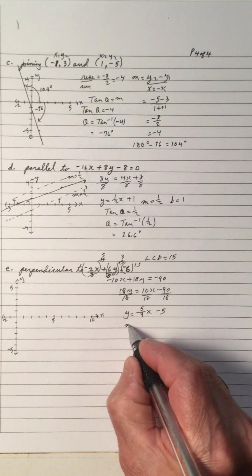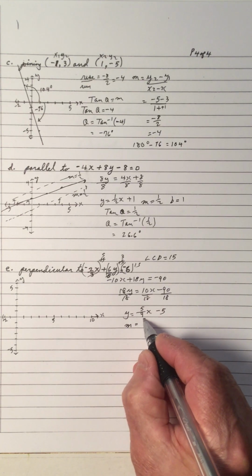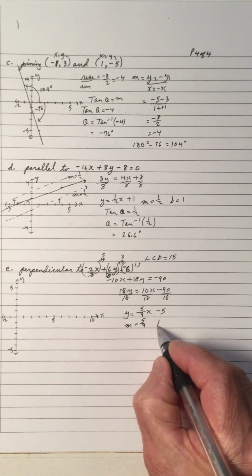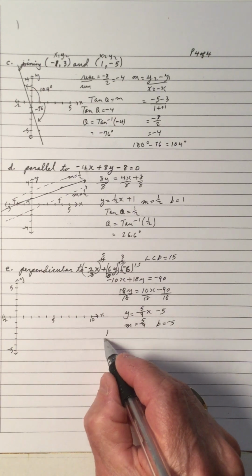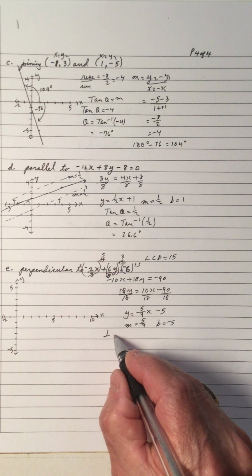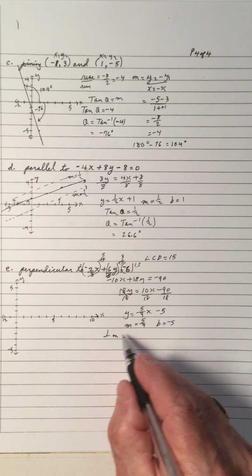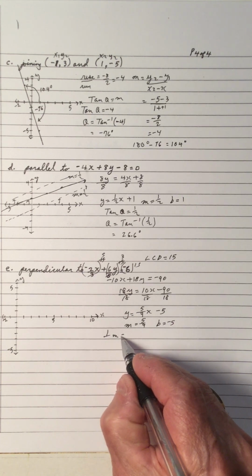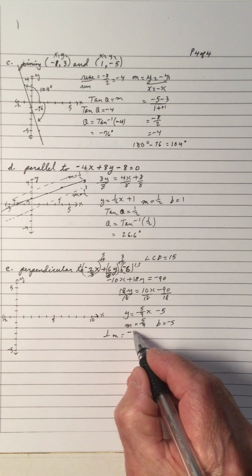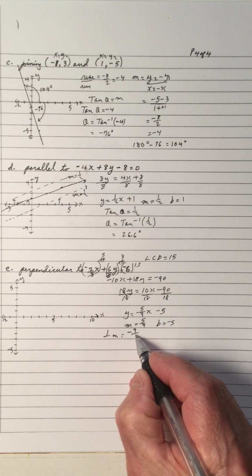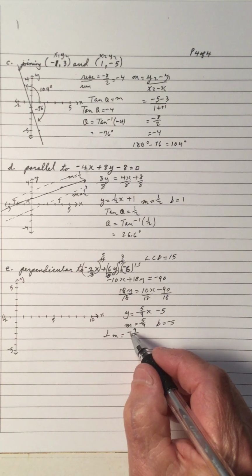So the slope of this line is 5/9. The y-intercept is negative 5. But perpendicular lines have negative reciprocal slopes. So the slope of the line perpendicular to this one is going to be the negative reciprocal.